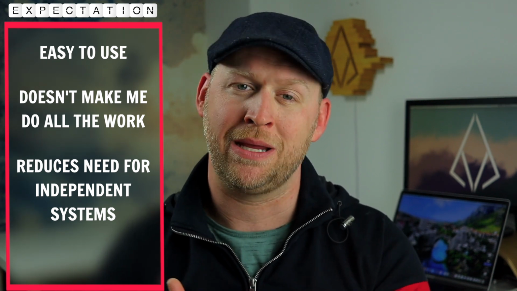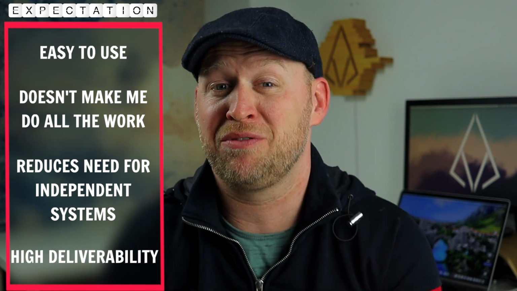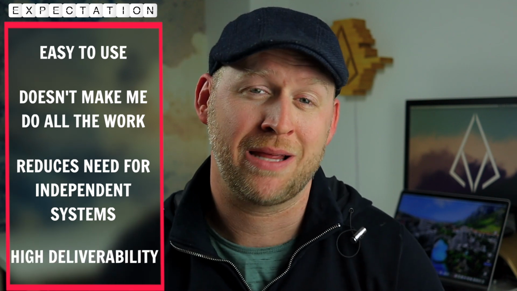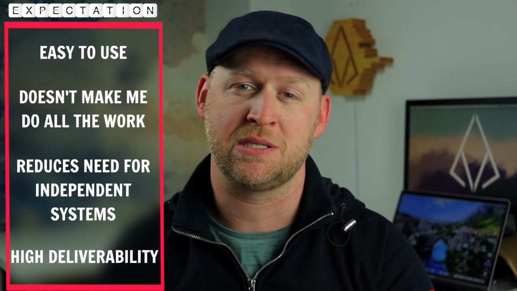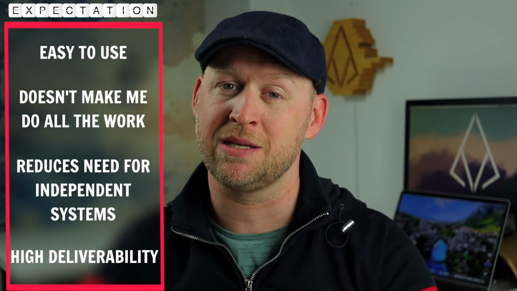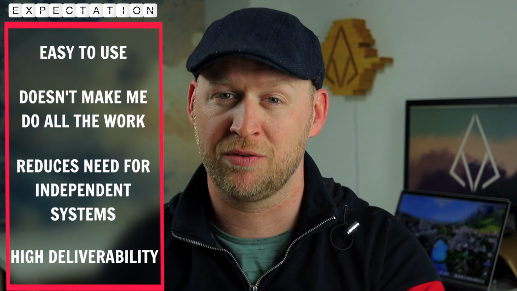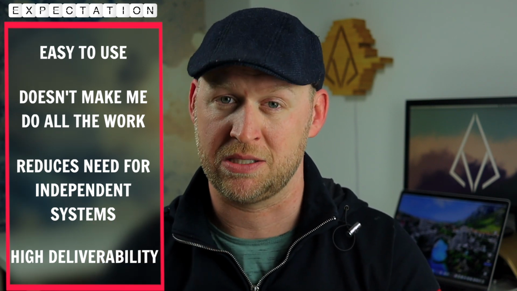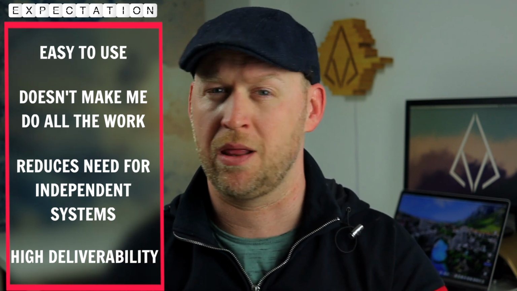And then finally, with email itself, I want deliverability to be high. I'm not going to talk about that too much because actually both of these systems are pretty good with deliverability, so that's kind of nice. But it still is an expectation of mine that deliverability be very high on any of these email platforms, and they don't deal with a lot of spammers.